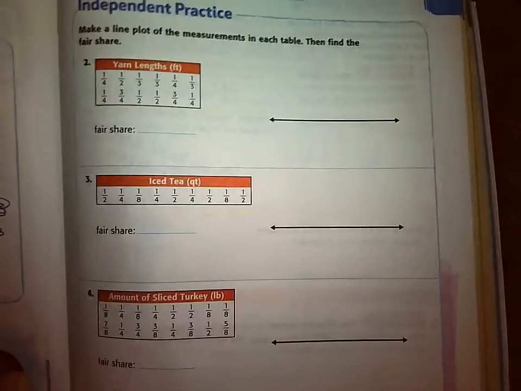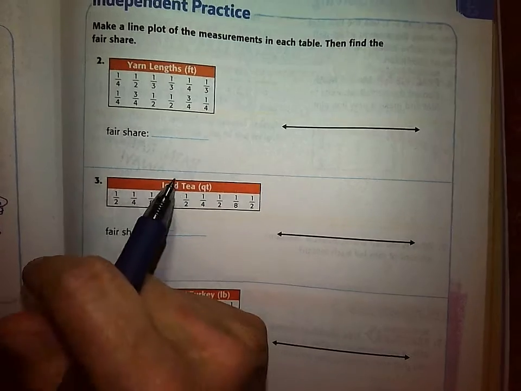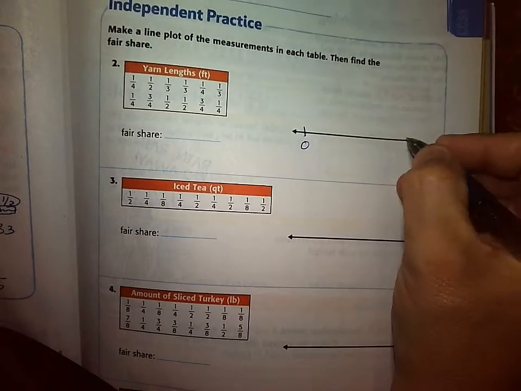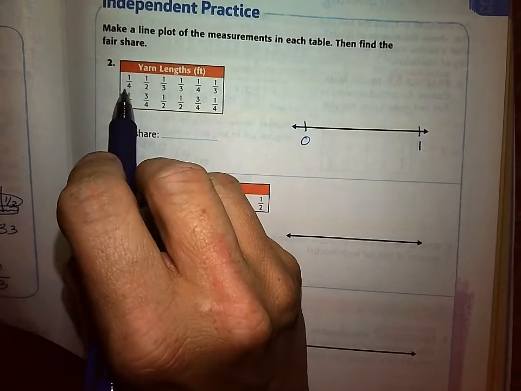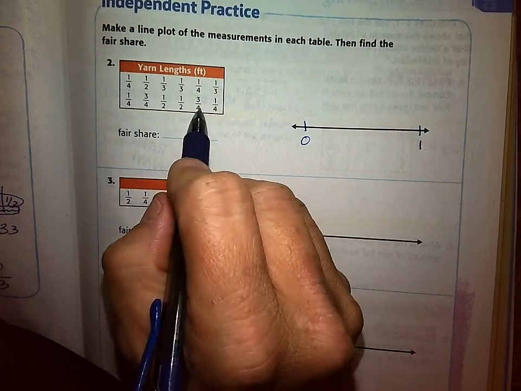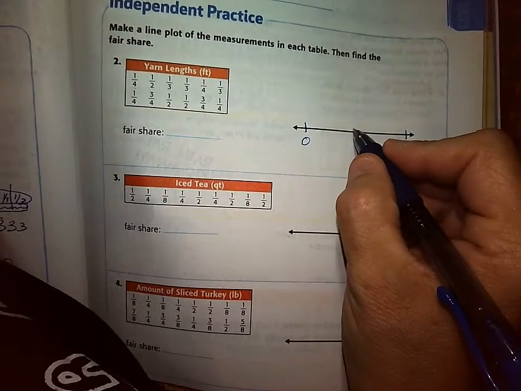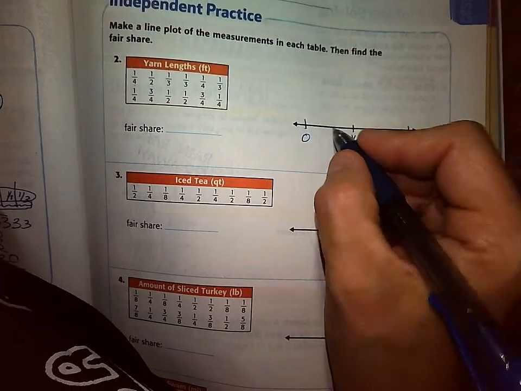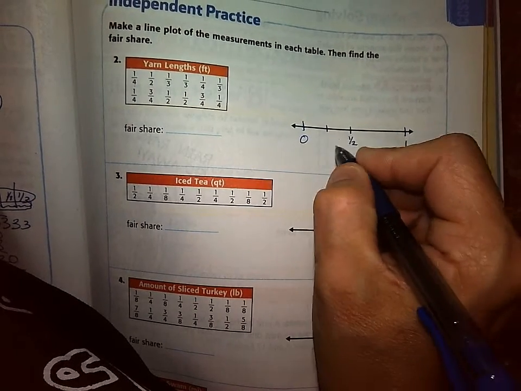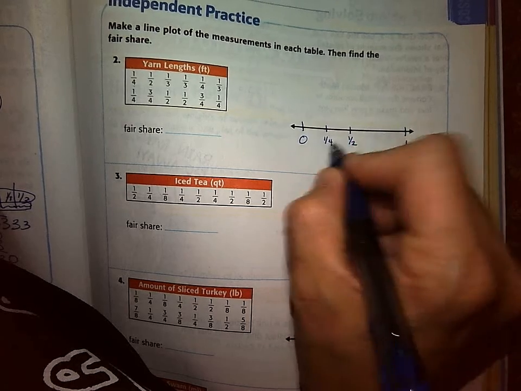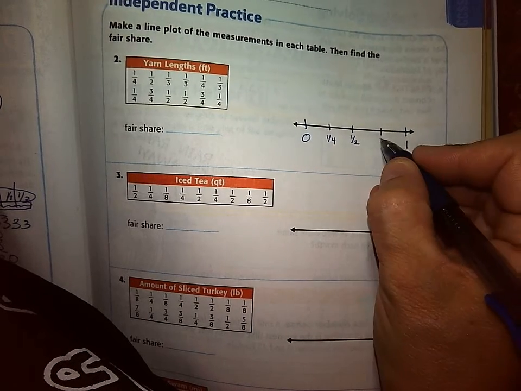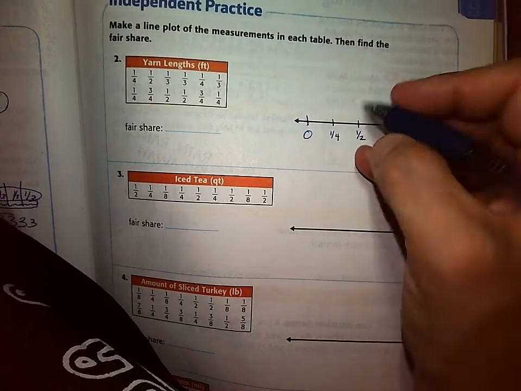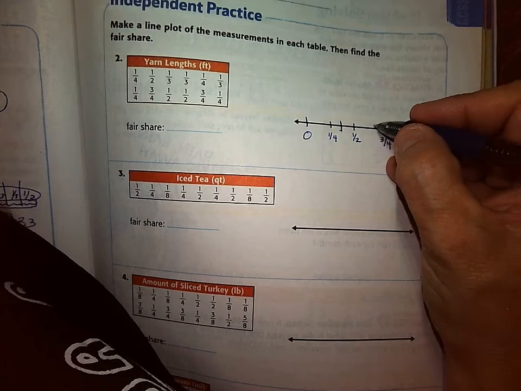Let's practice. Number 2, make a fair share line plot of the measurements in each table, then find the fair share. Okay, we have to draw our line plot. We have a 0 and a 1. We have a fourth, a half, a third, 3/4. Okay, so we have a half. I always start with the half, and you should too. It's so easy to see the half. And then the fourth is also easy. Remember, it's like right between half and 0, like a quarter. And then we can do 3/4. Now the third is a little bit trickier. It's kind of in between these two. If you divided it in thirds, it would be about there.